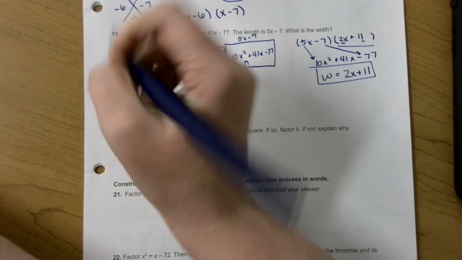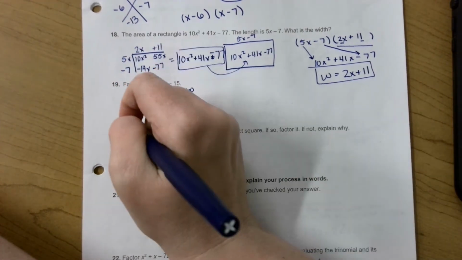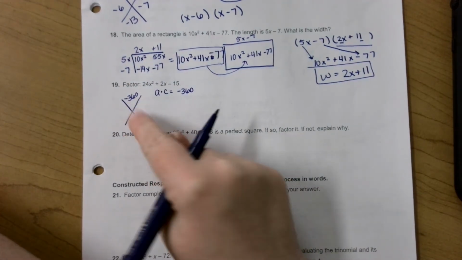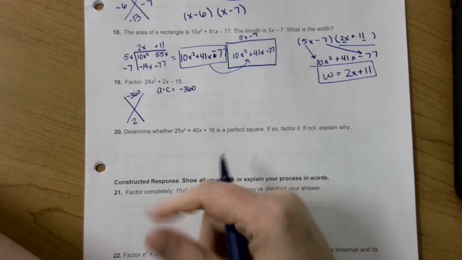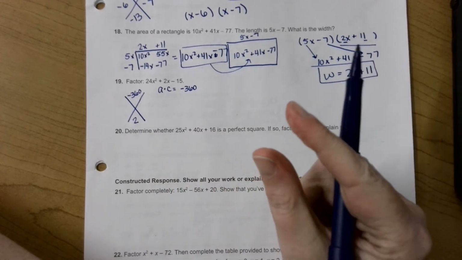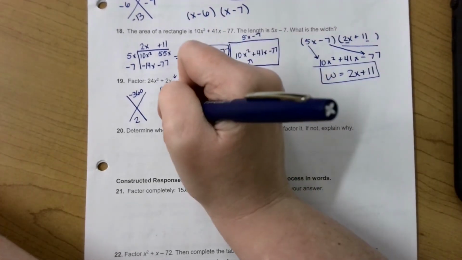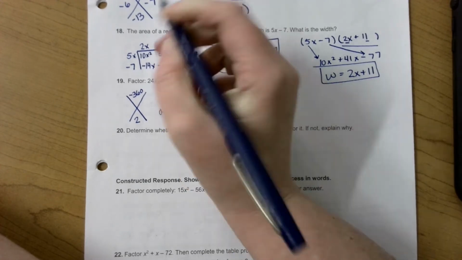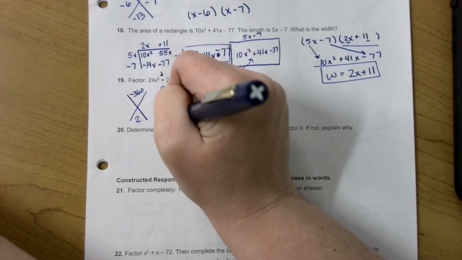Okay, so I need numbers that when I multiply them, I get negative 360, but when I add them, I get 2. So real quick, that tells you when this number is that small and we have a negative, my numbers need to be really, really close together. Or actually, anytime you get a smaller number here, you need to have numbers that are really, really close together that will multiply. Okay, so let's check our signs. This is negative, which means my signs are going to be different. This is positive, so that means my larger number is positive and my smaller is negative.